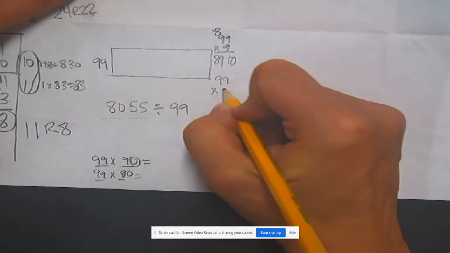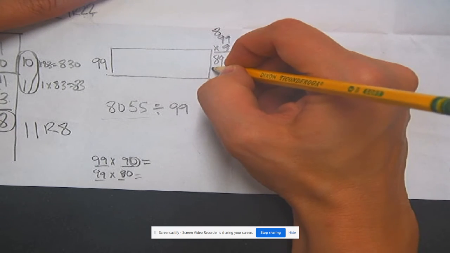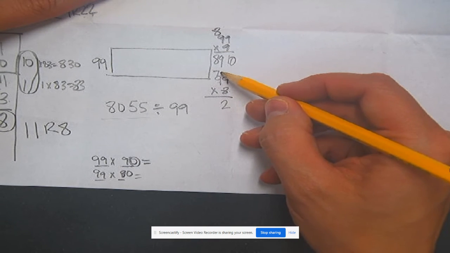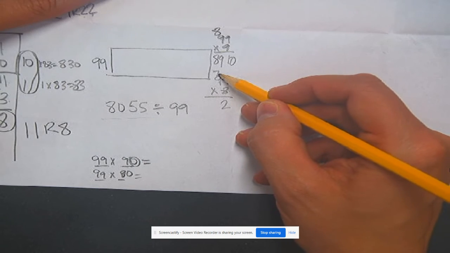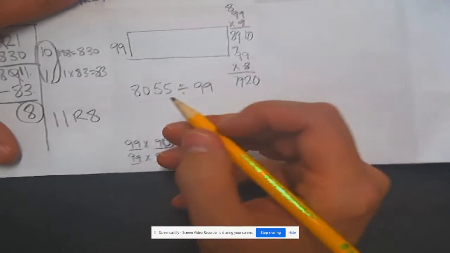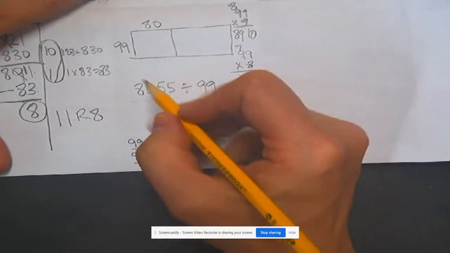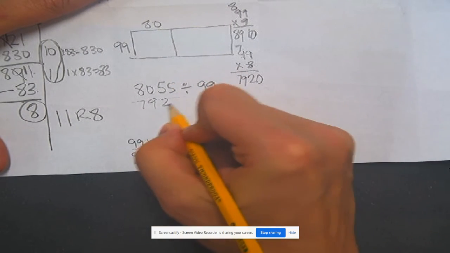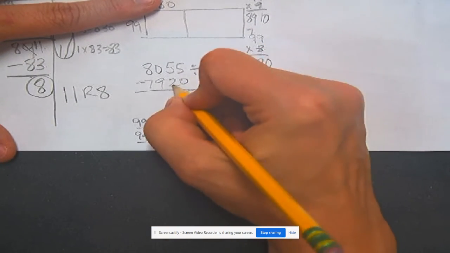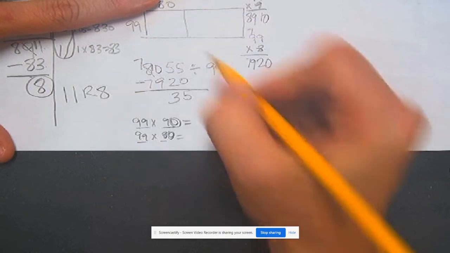8 first. Yep. Okay, 8 times 9 is 72. Put down the 2, carry the 7. 2 plus 7 is? And then what? Annex that 0. Does that one work? Yes. So I can take out a group of 80 99s. And then we've got to subtract. 5 minus 0? 5 minus 2? Can I take 9 from 0? Nope. I need to regroup. 10 minus 9?